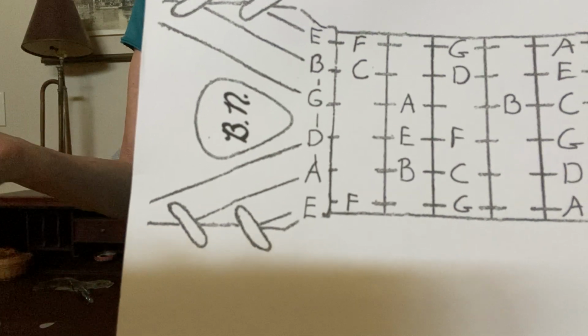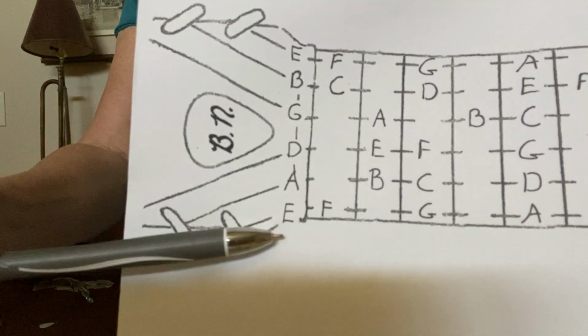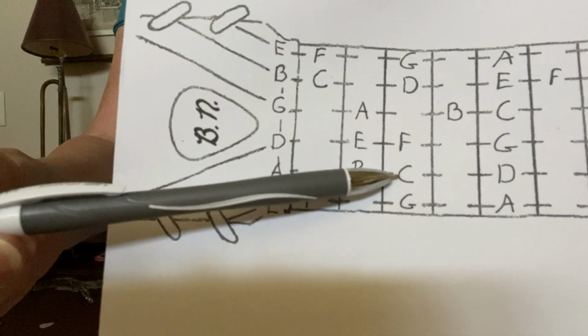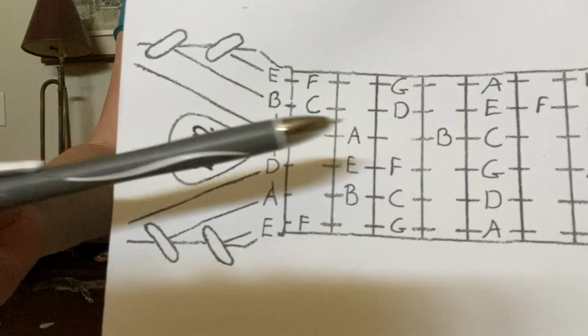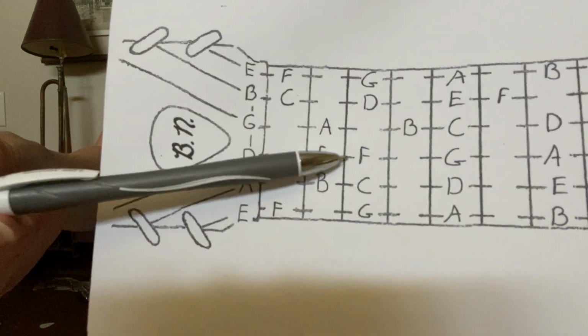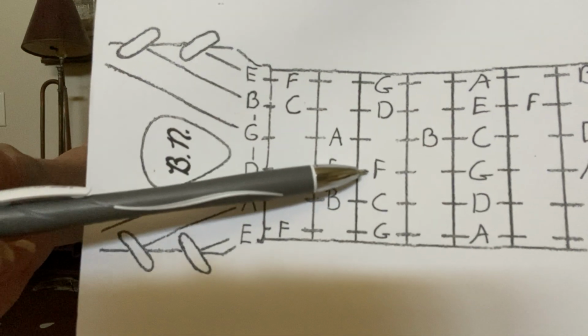But here's the really cool thing. Even if you don't know the names of these notes, if you know that this is your 1, you know that's 4. And if you know your chord shapes, in Become a Natural, we actually learn how to build the chord shapes just by knowing where the 1 is.